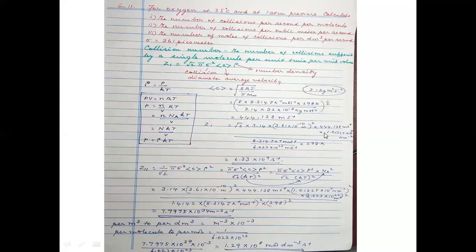This is the number density. Number density is substituted as pressure. No, look here. Instead of number density, it is substituted as pressure divided by K, this is T. So look here, the density is substituted in this place as P by KT. That is what is given here.